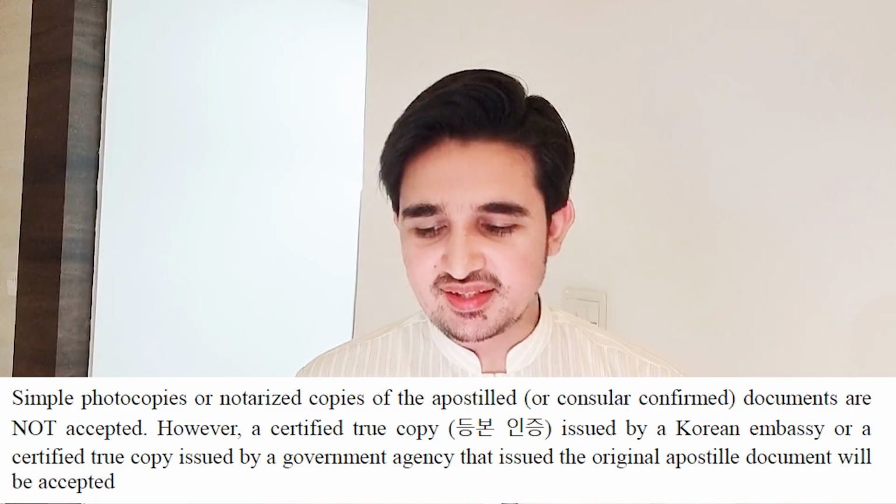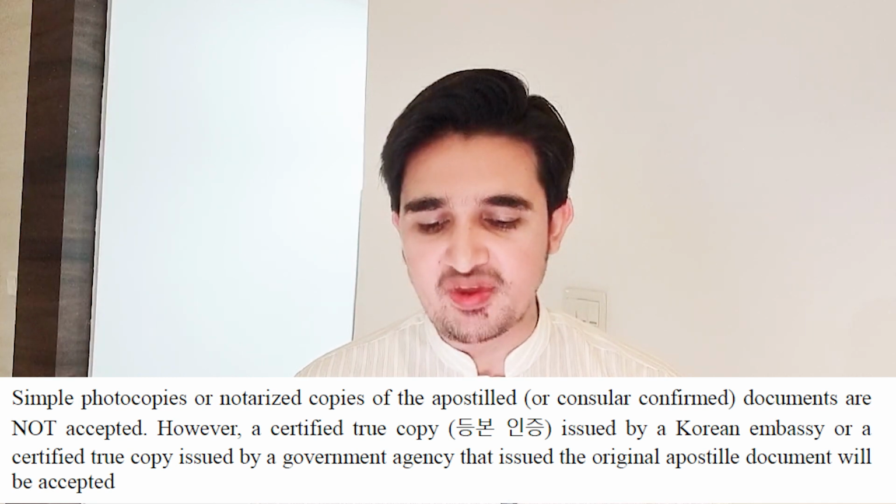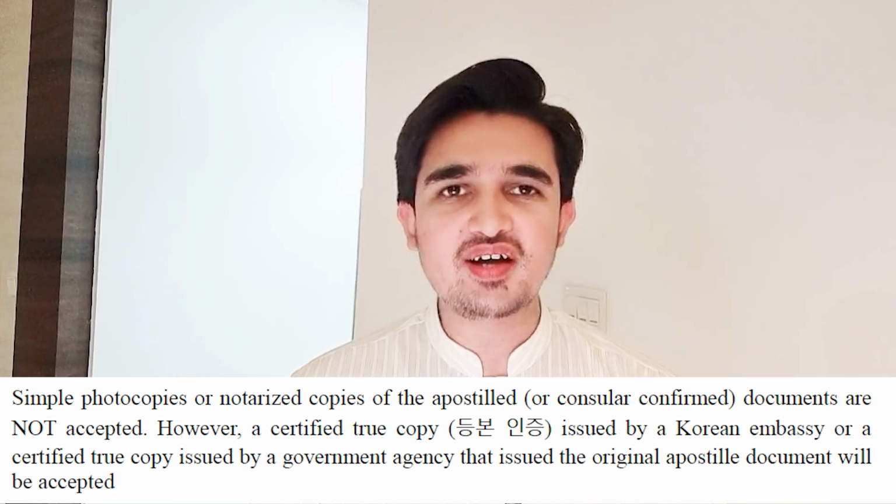Now we will discuss a very important part, how you can submit your educational documents, because educational documents cannot be accepted without apostillation or attestation from the Korean embassy in your country. So I will guide you on how you can submit your documents. Please listen to this part very carefully, because I have received a lot of queries on a daily basis on how we can submit the documents. Here on the screen you can see that they have clearly mentioned that simple photocopies or notarized copies of apostilled or consular confirmed documents are not accepted. So what does this mean?